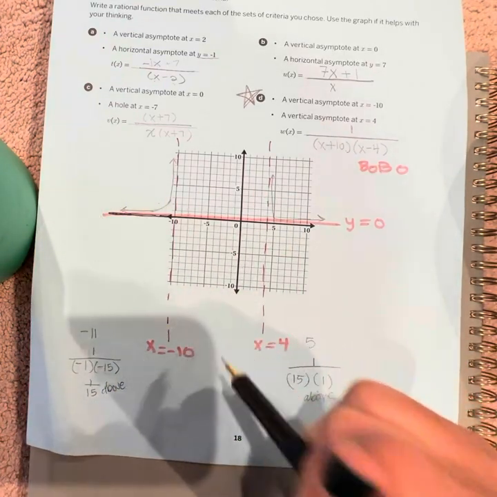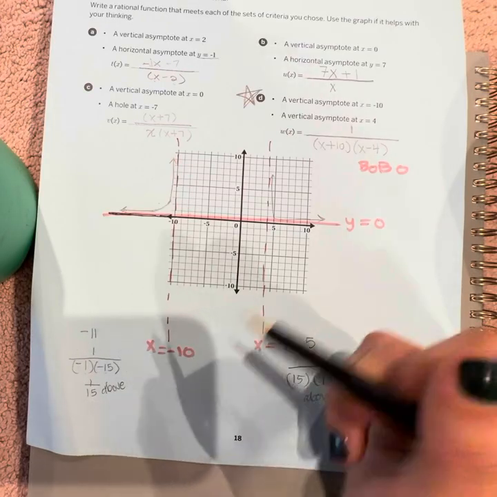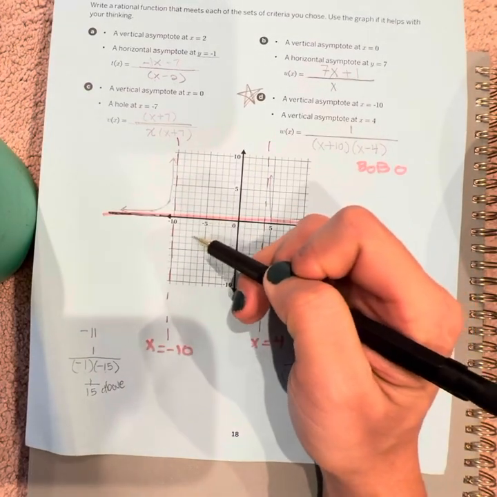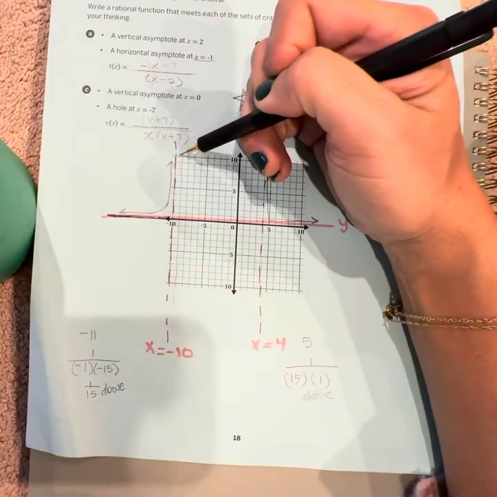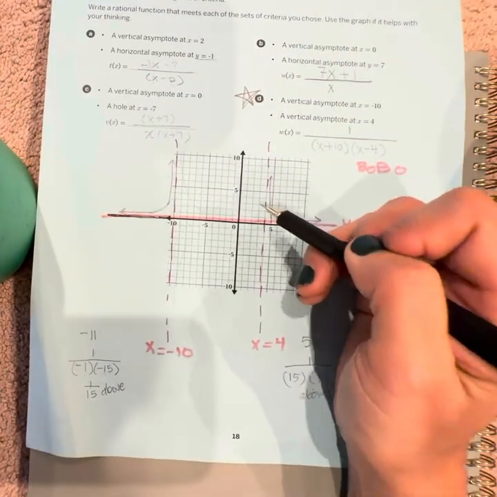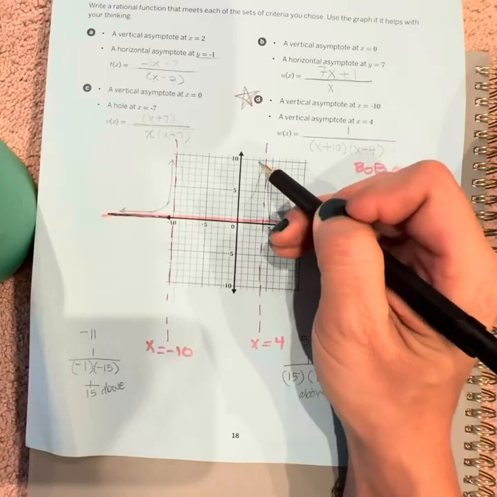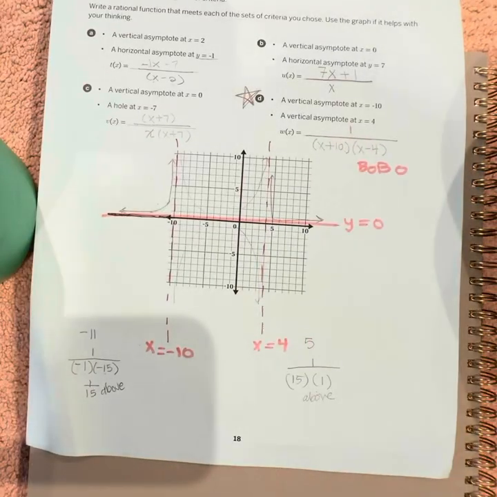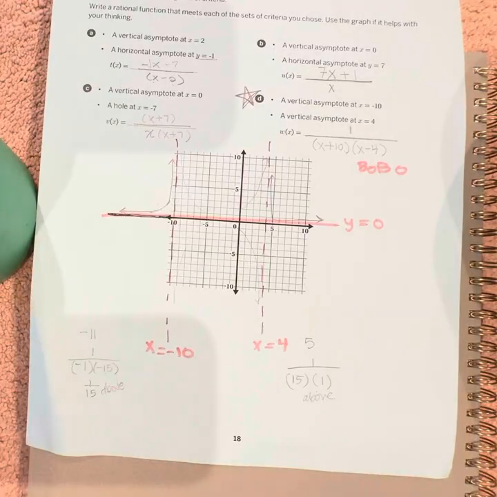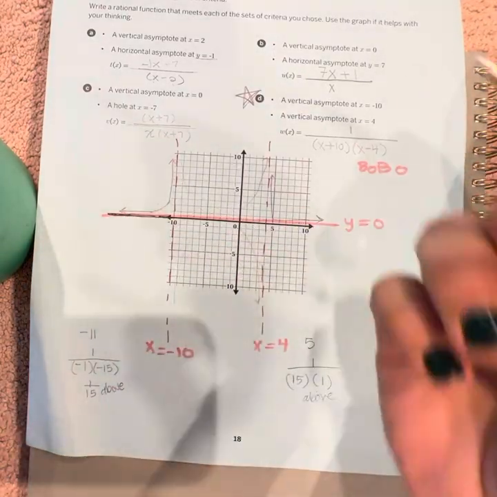Then in the middle, I gotta check. You guys, the middle will approach either this asymptote like this, or this asymptote like this. And then on this side, it'll approach either this asymptote like this, or this asymptote like this. And it can do any combination of these, all right?